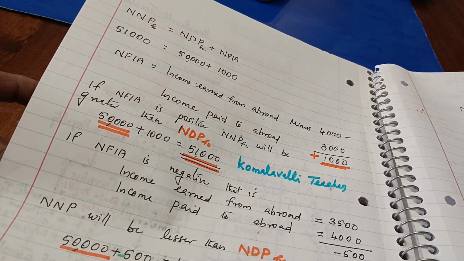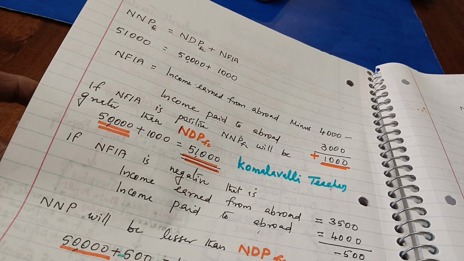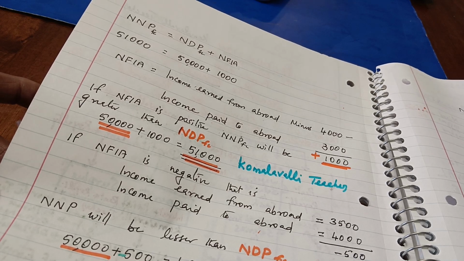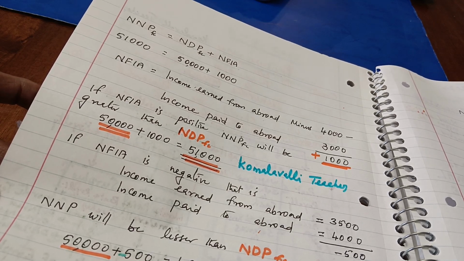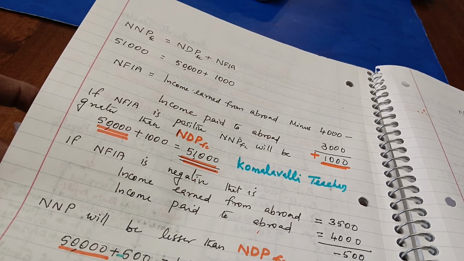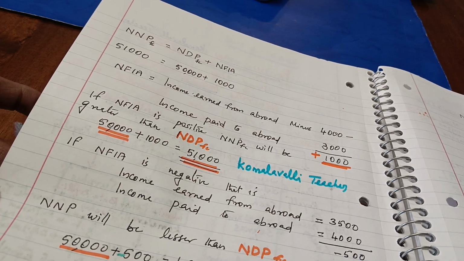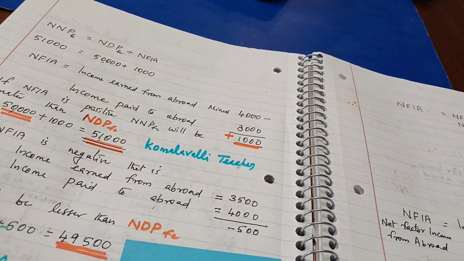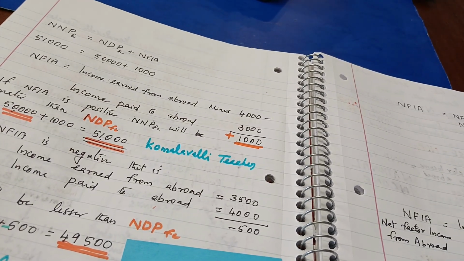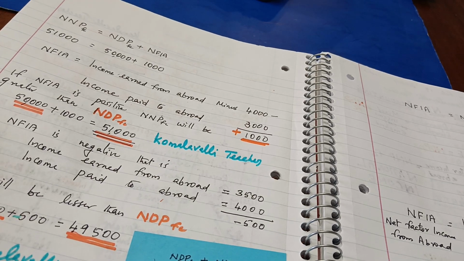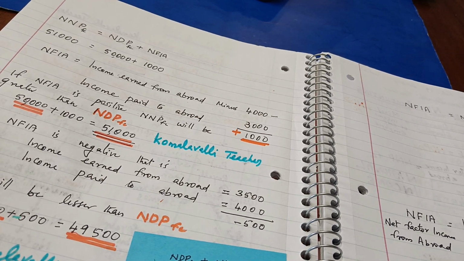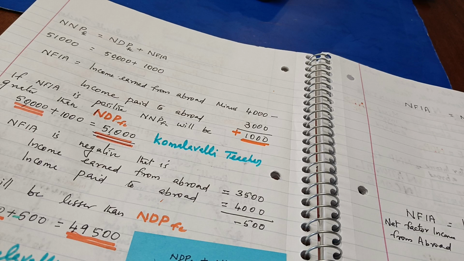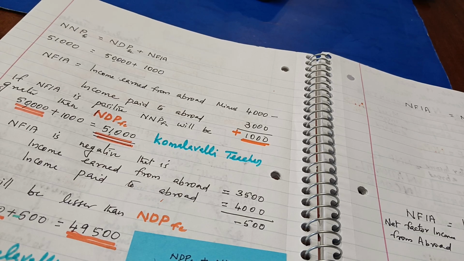So in order to get NNP at factor cost, you have to add NDP at factor cost plus NFIA. Here NDP at factor cost is 50,000, maybe crore or lakh crores, because our GDP is 3.7 trillion. For easy explanation, I have taken a number. With this number you can understand how NFIA can influence the NDP.